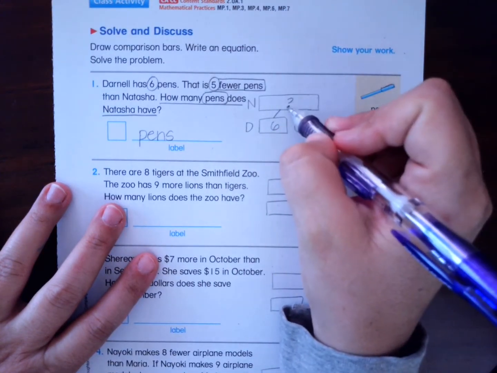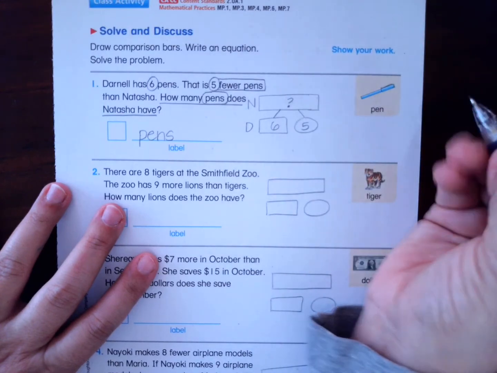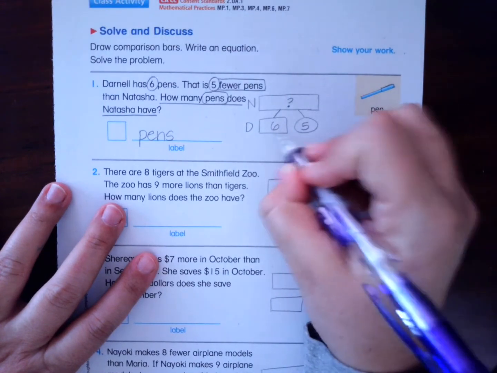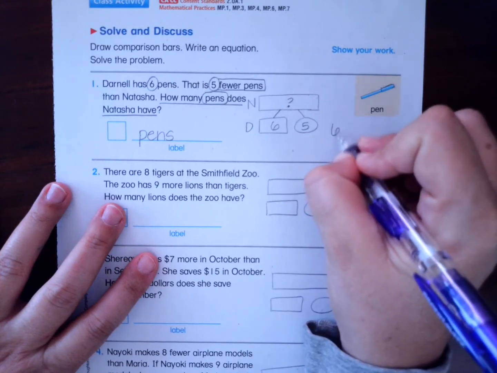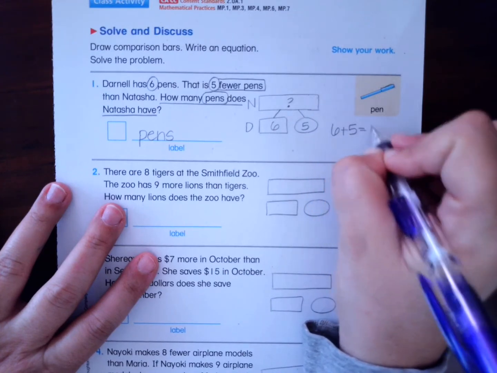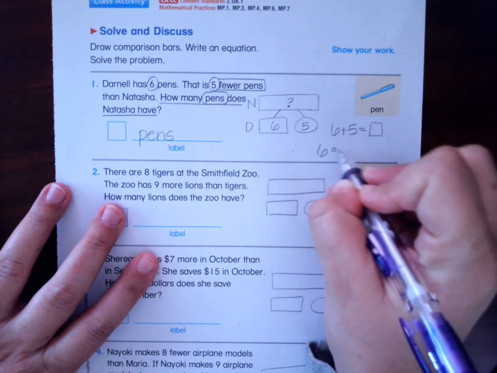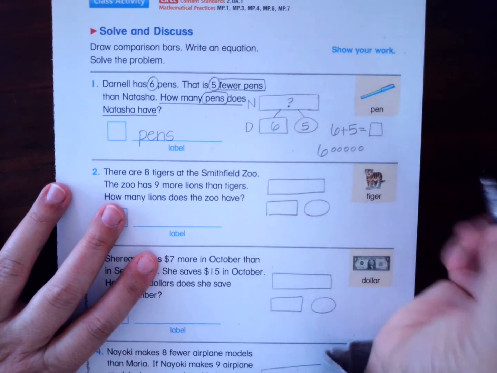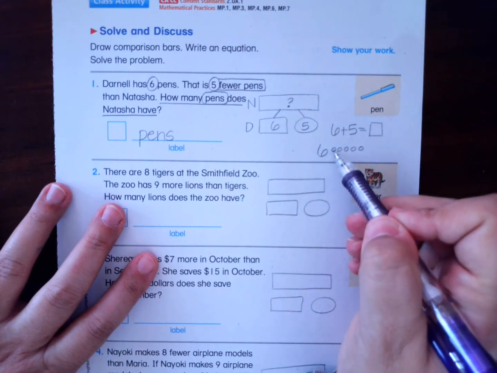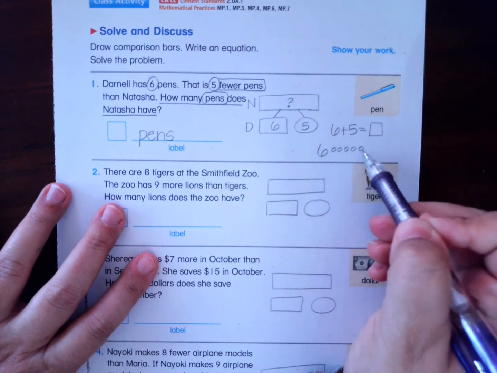So now I have a missing number on top. If this is a math mountain, that's a missing total. So I know I'm going to solve my problem by adding. I can do 6. I can draw 5 circles and I can count on 7, 8, 9, 10, 11.